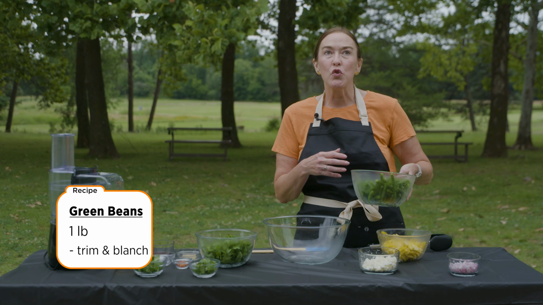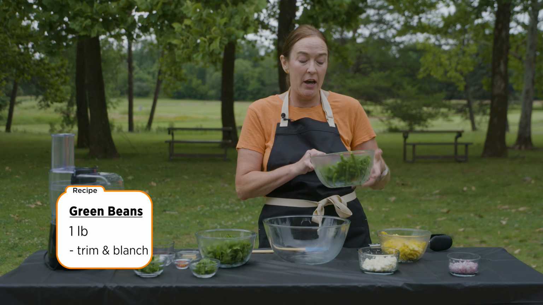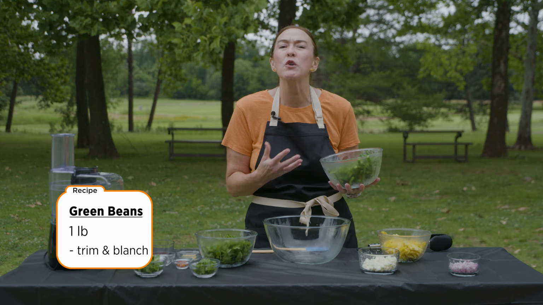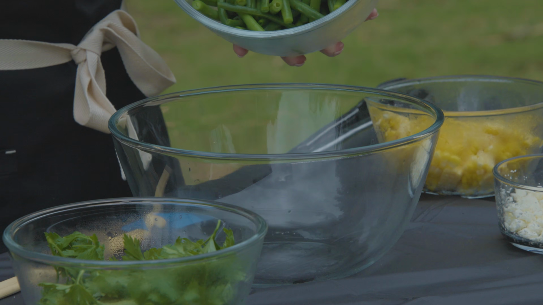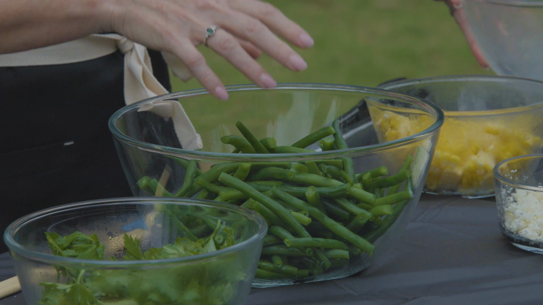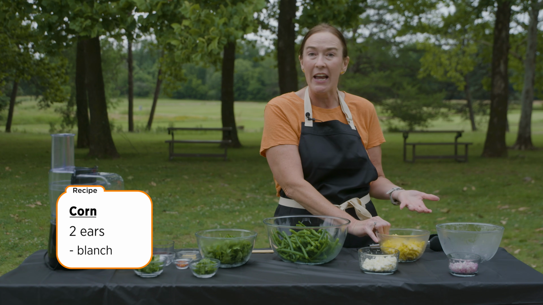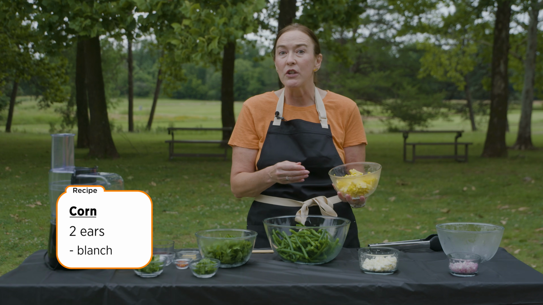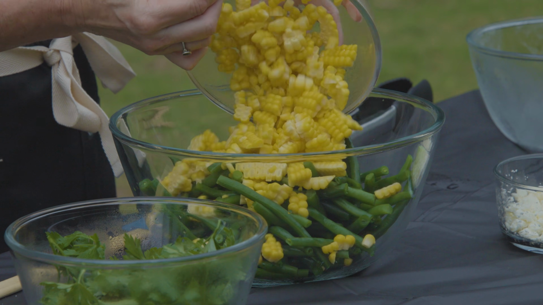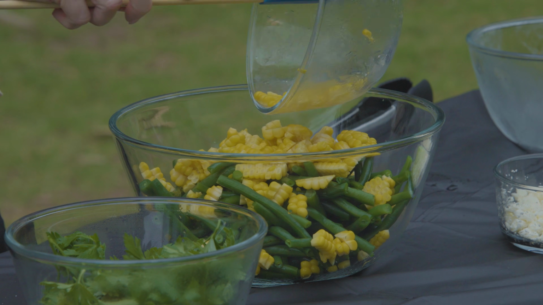Now you'll want to wash the green beans and trim the ends before adding them to the salad, and also blanch them for about 2 to 3 minutes in boiling water, then in an ice bath. And then we're going to use 2 ears of corn, and you'll want to do the same thing with your corn. Blanch it before, or you could even use frozen green beans and corn. That would also work. You just want to make sure that you thaw them before adding them to the salad.